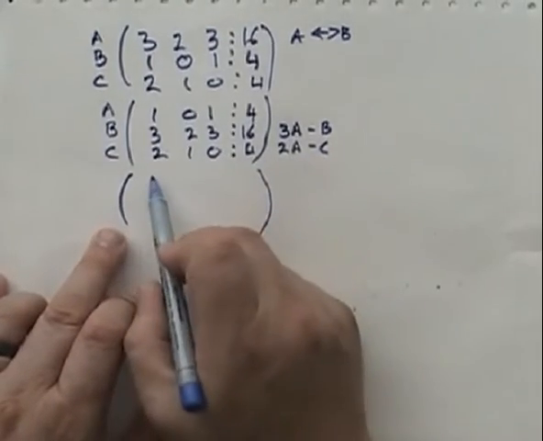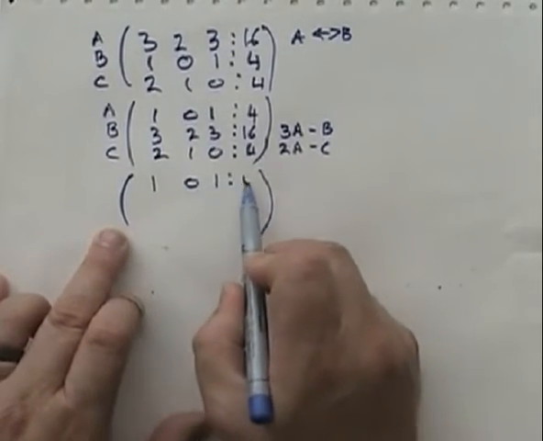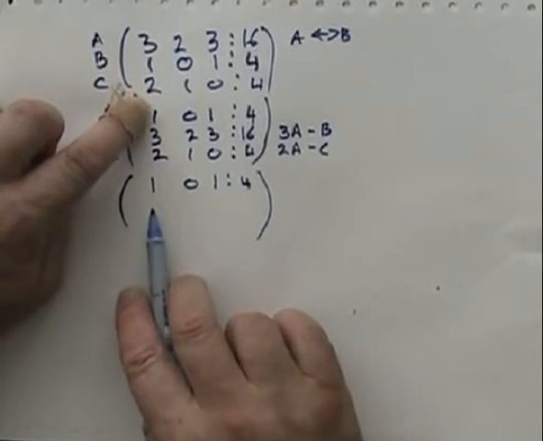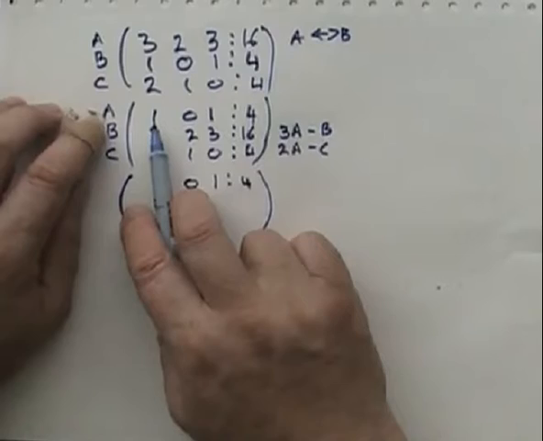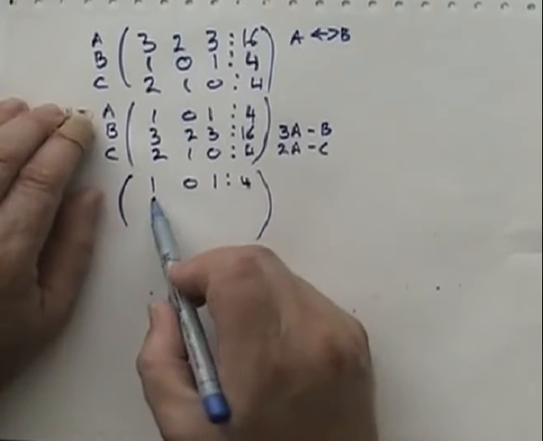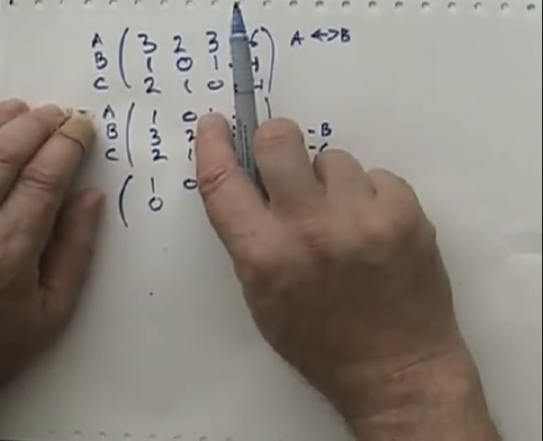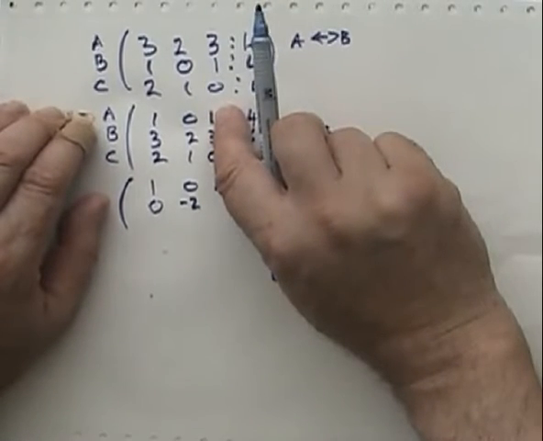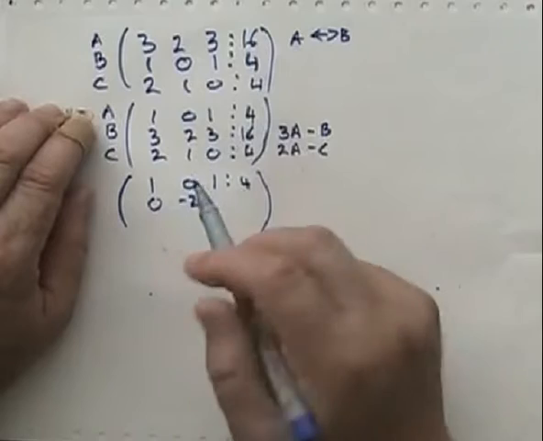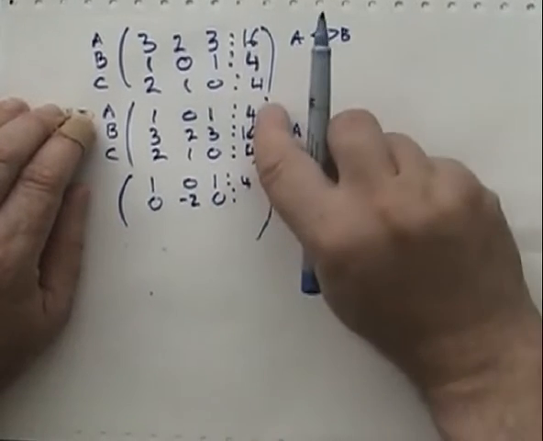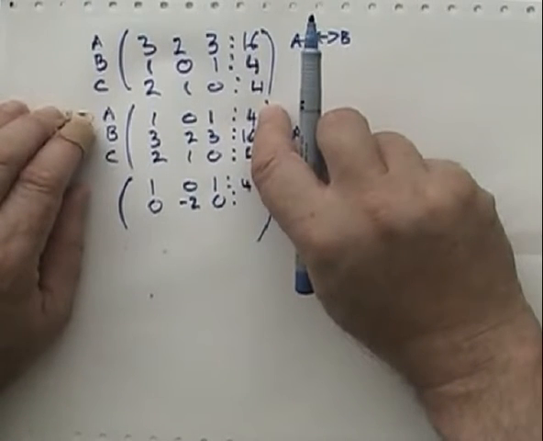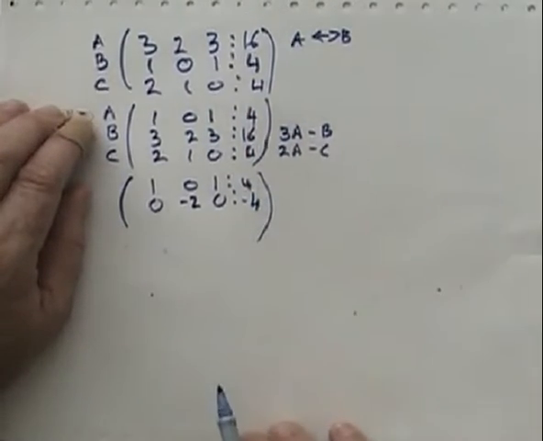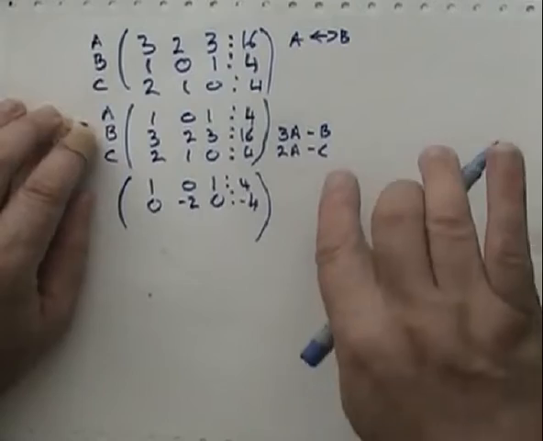So the first row does not change: 1, 0, 1, 4. I'm now going to go 3 times this row minus this row. So this is 3 times 1 is 3, minus 3 is 0. 3 times 0 is 0, minus 2 is minus 2. 3 times 1 is 3, minus 3 is 0. 3 times 4 is 12, minus 16 is negative 4. That's pretty cool. And again, I'll do it the same here.